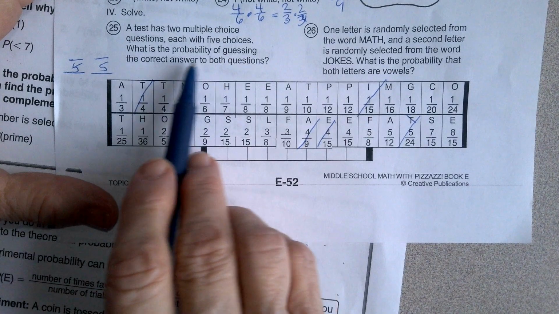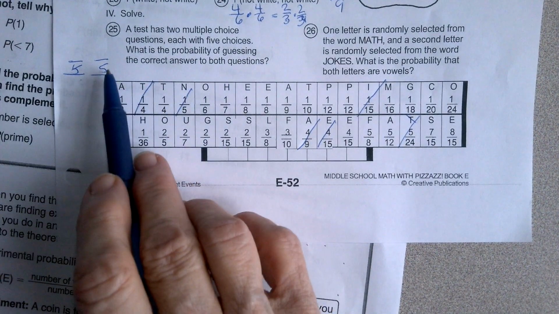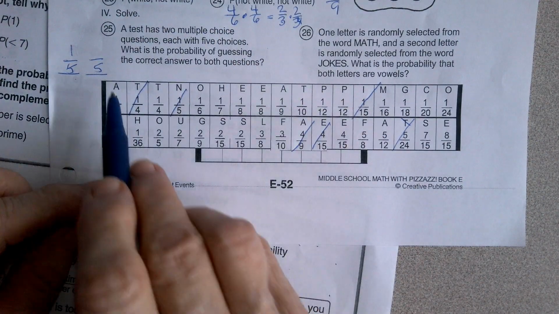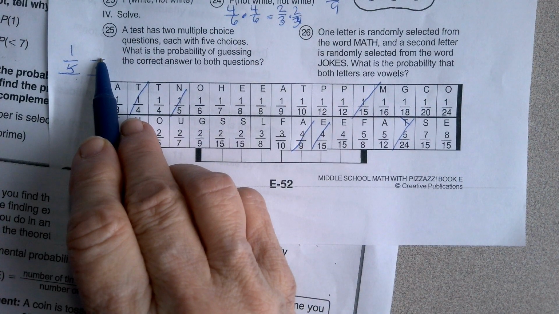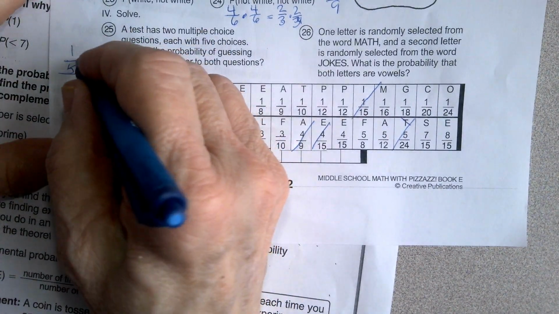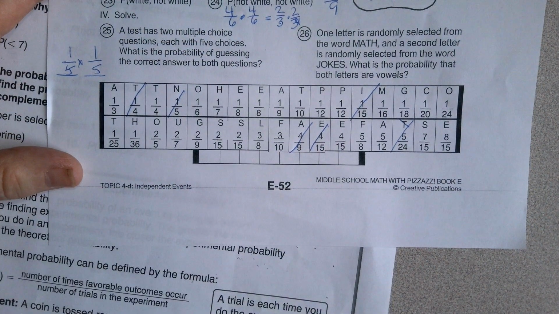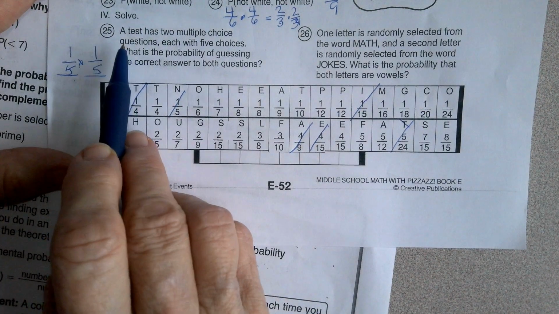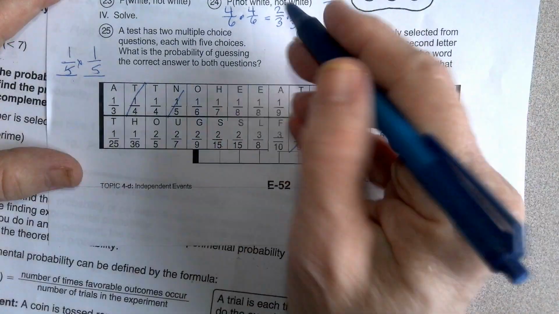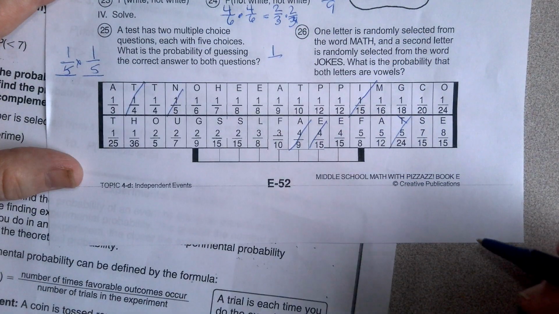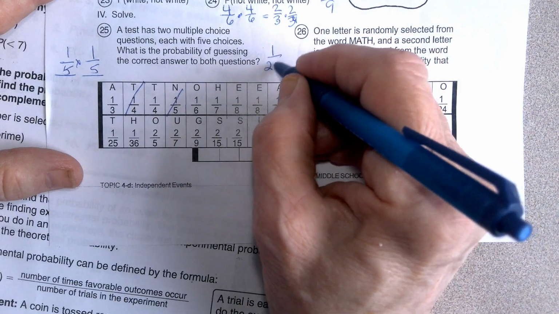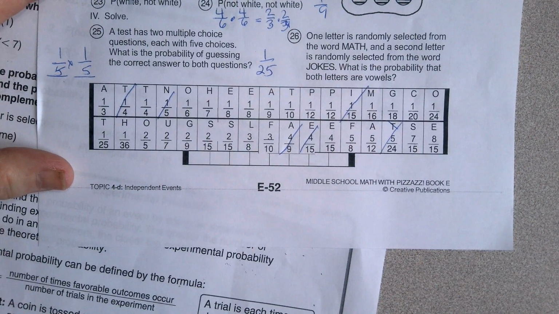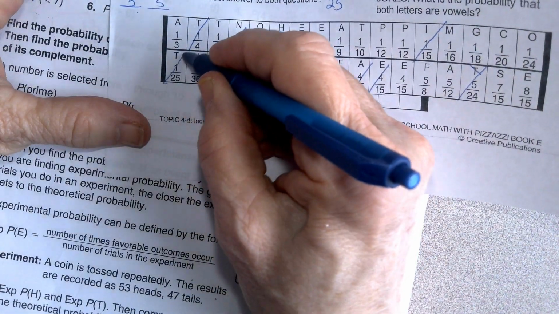What is the probability of guessing the correct question? Well, how many answers do you get to choose? 1. So the first one is 1 out of 5. What's the probability on the second one? How many do you get to choose? You get to choose 1 again. So what's the probability of choosing both of them correctly? What's 1 times 1? 1. What's 5 times 5? 25. So again, you don't want to guess on a test. You've got 1/25th chance, 1 out of 25, that you will get both of those correct.